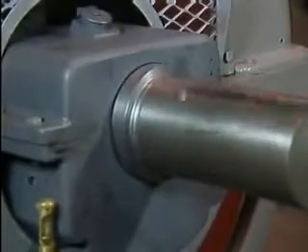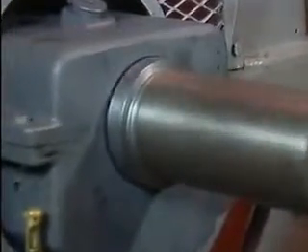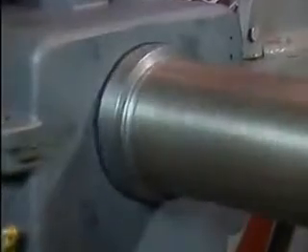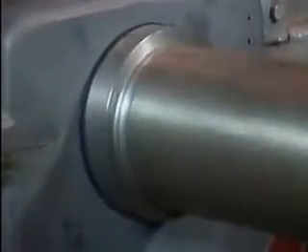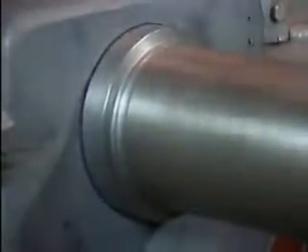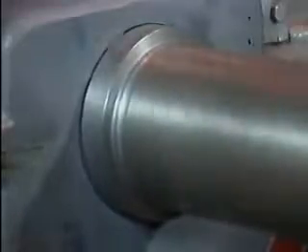Then the motor can be started up. As the motor comes up to speed, there's a noticeable amount of axial shaft movement until the magnetic field pulls the shaft into its normal operating position.